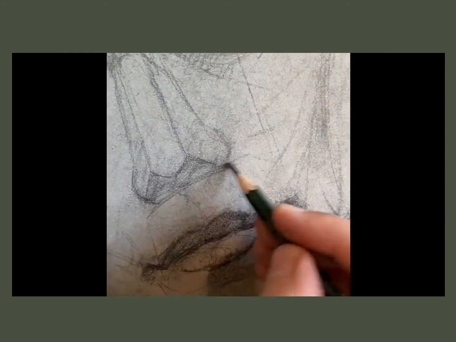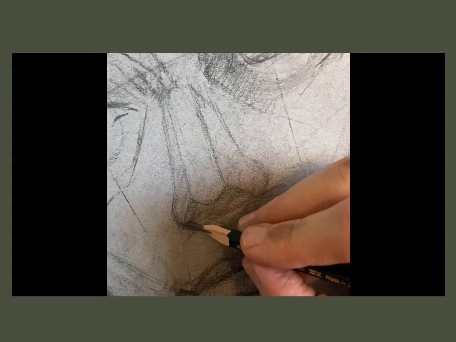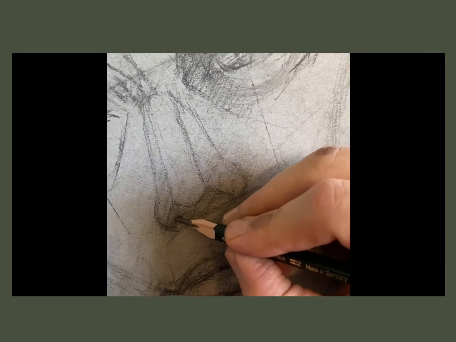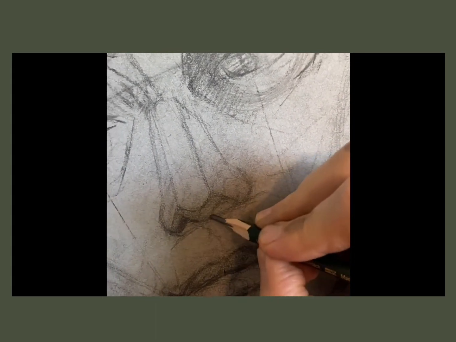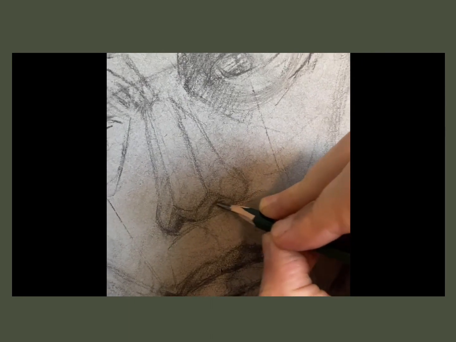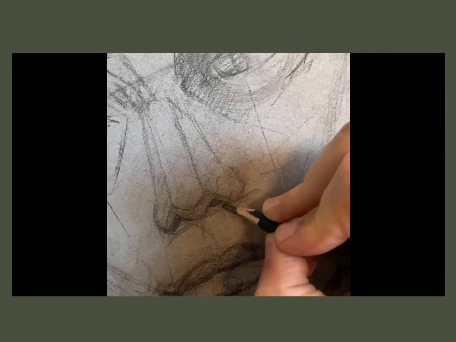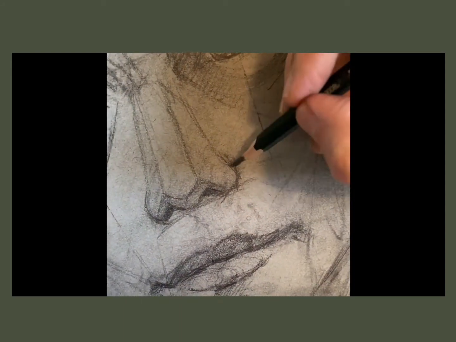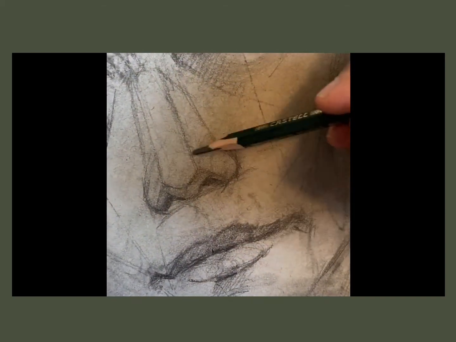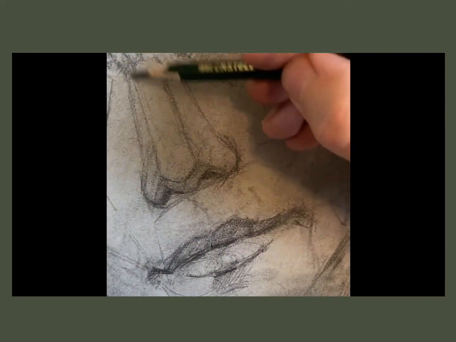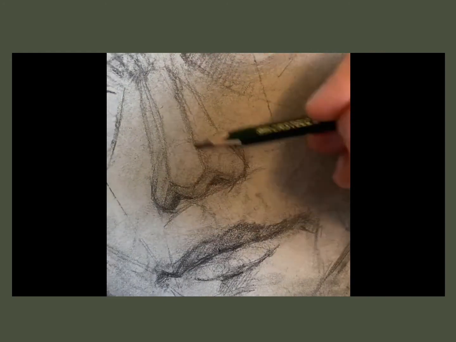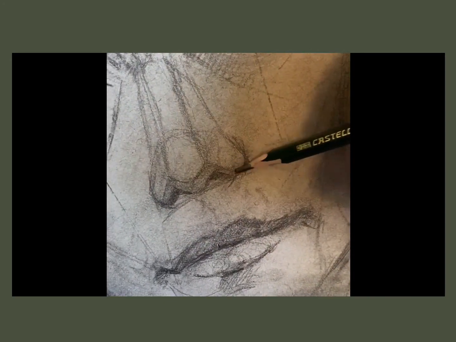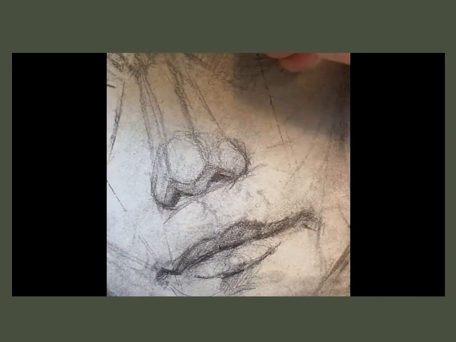I'm just getting my angles right, making sure that everything's parallel as I'm doing this. And this is the basic construction of a nose. Now, on top of this construction, you can start to draw the individual features of the nose, the idiosyncrasies of that person's nose. But for now, you just want to get the basic construction, and make sure that you can see that the front plane comes in front, and that the side planes recede a little bit, they fall away.